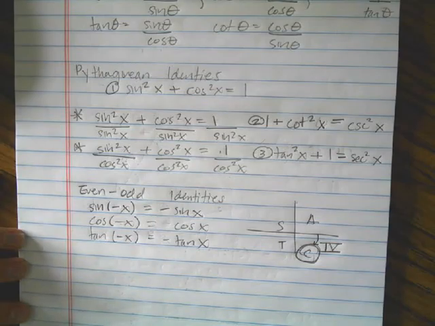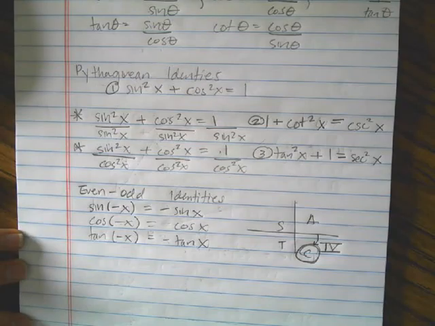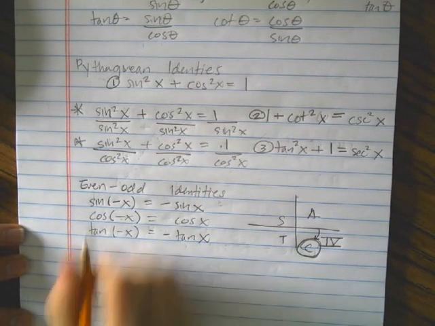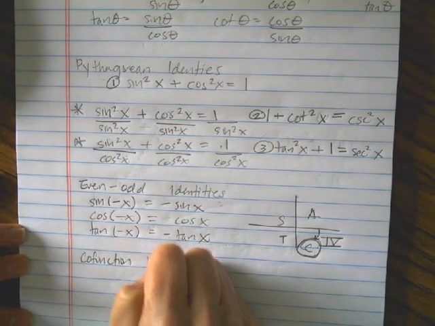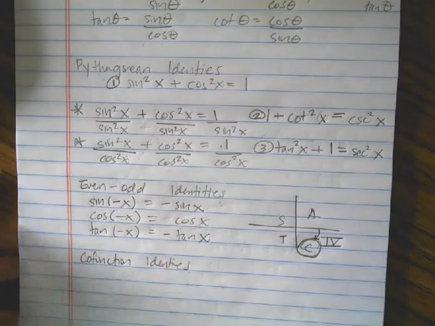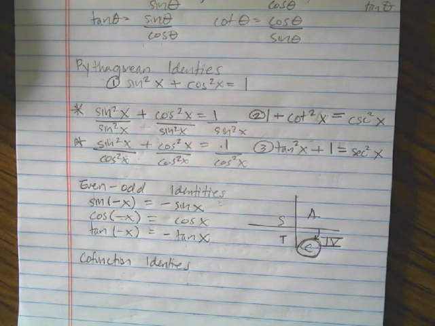This set of identities is not as important as the first two sets. Like, this is kind of important, but not as important. The first two sets are, like, vital. You should know those. And the last one is the cofunction identities. It's also not as important as the first two.